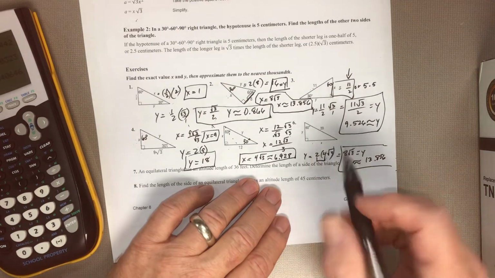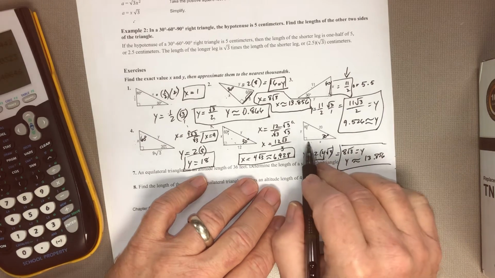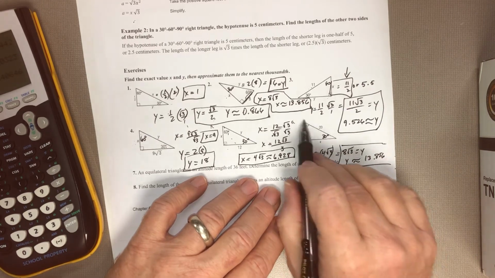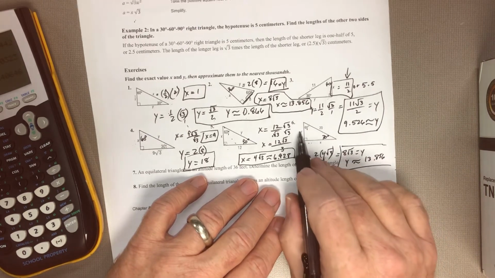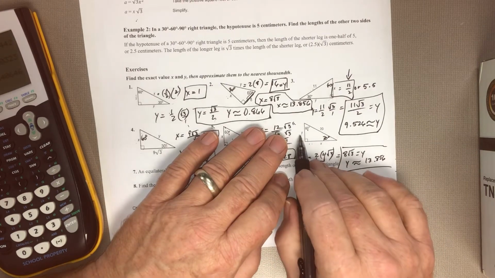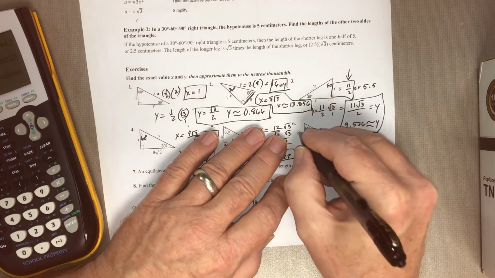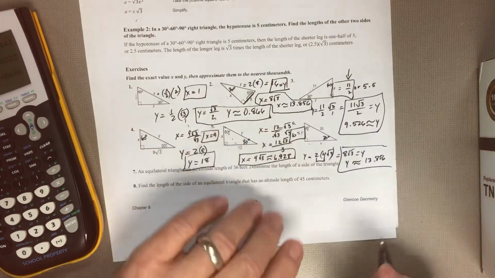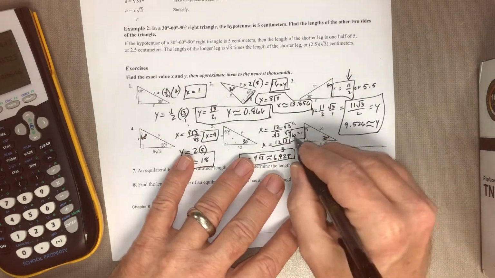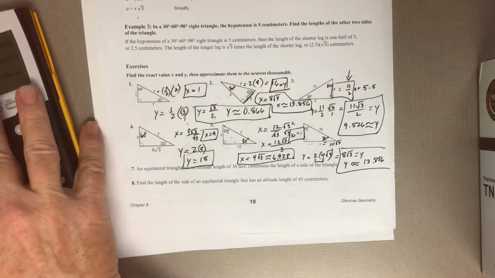And number 6, it is a 30-60 right triangle, okay, and we know the hypotenuse. Well, we don't know this short leg, y, so we have to find it. And the way we do it is to go from the hypotenuse, we have to divide it by 2. So y would be 20 divided by 2, which would be 10. All right, and x would be that short leg, 10 times the square root of 3. There's your exact answer, okay?